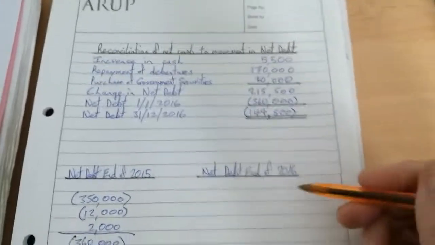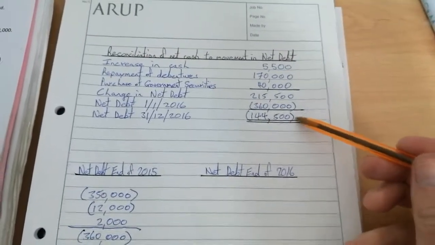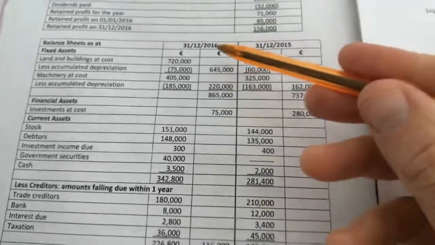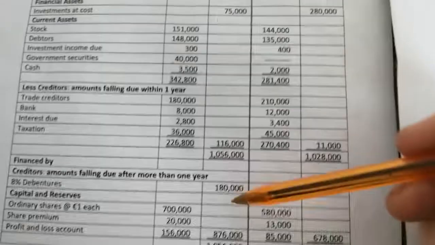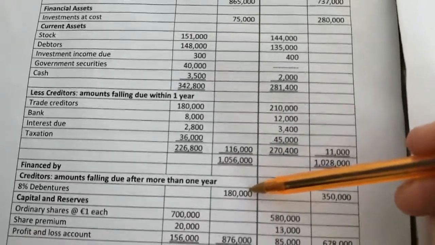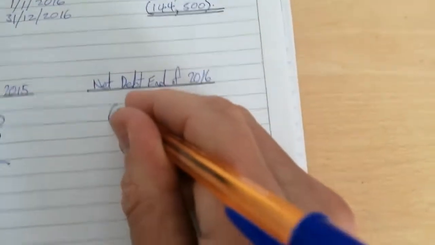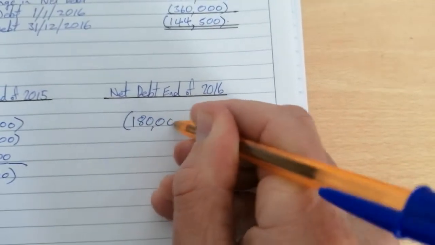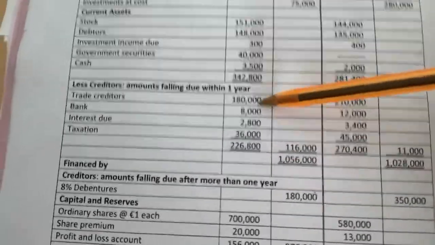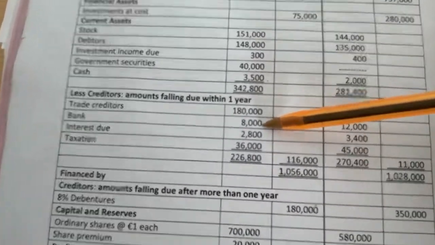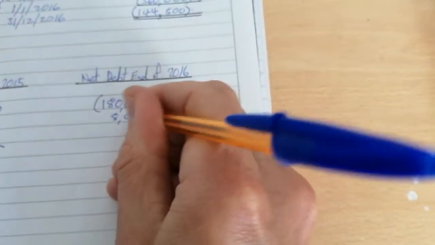Okay, so let's calculate the net debt at the end of 2016 and see if we come up with this figure here as well. So back to our balance sheets, and this time we're looking at the 2016 balance sheet and going down first of all to our debentures. Our debenture loan at this time of this year is 180,000. That's how much you owe, so it's a loan, so it'll go as a minus 180,000 over here. Okay, and then we go up along and we notice that there is a bank overdraft here also, so it's an 8,000 bank overdraft, and that's a type of loan, so we must put it in as a minus 8,000 also.